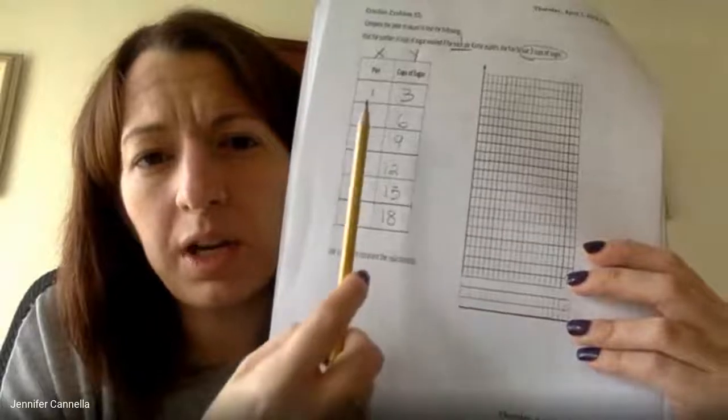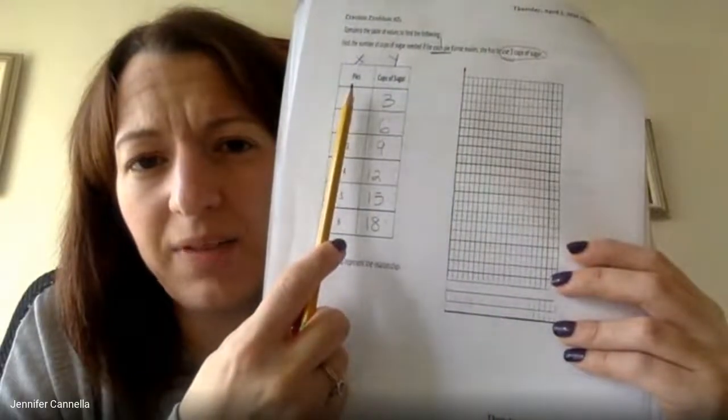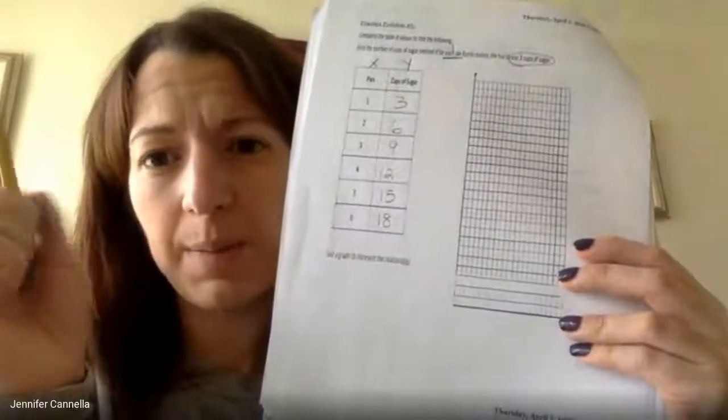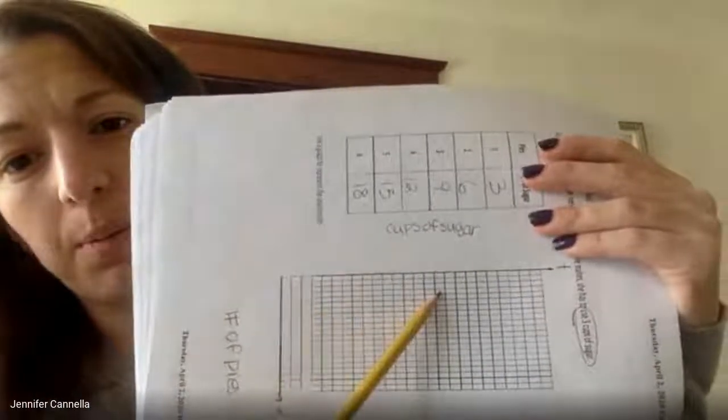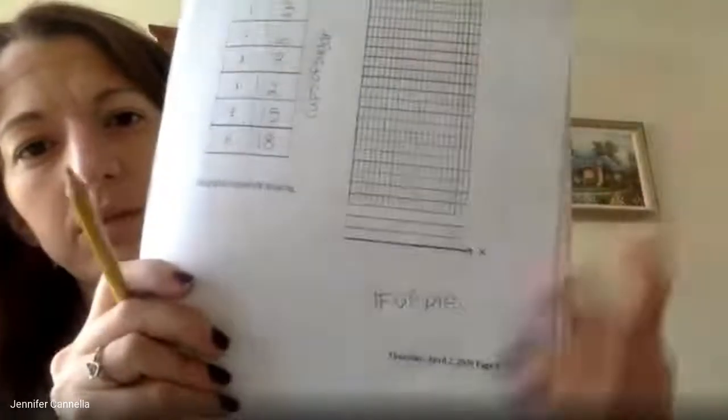So the x coordinate, or the x axis, is going to be identified as pies, number of pies. I'm going to take my pencil and label it x, and then you're going to write what I write. I'm going to show you number of pies, which means the other way, which is my y, is going to represent cups of sugar. You've got to be very neat with this. So it's going to look like my paper. So again, cups of sugar is on the y, which represents these numbers here, and the x is here.